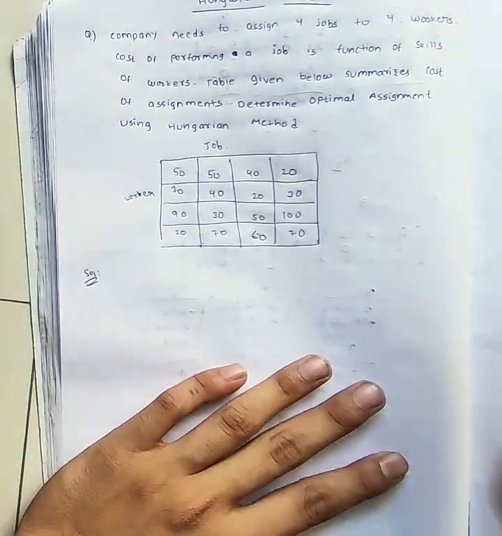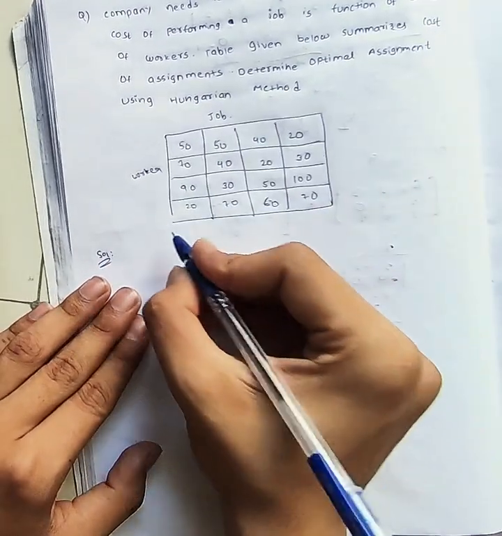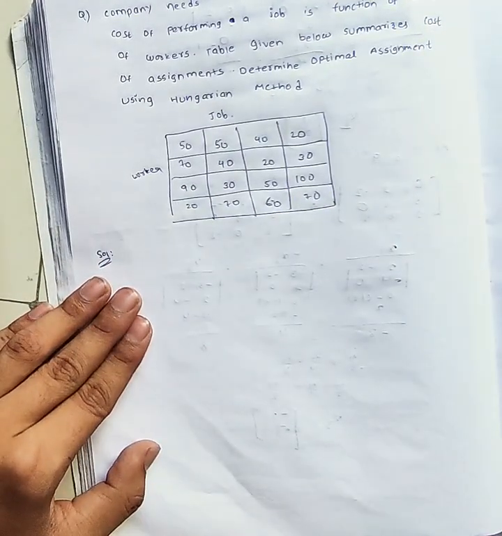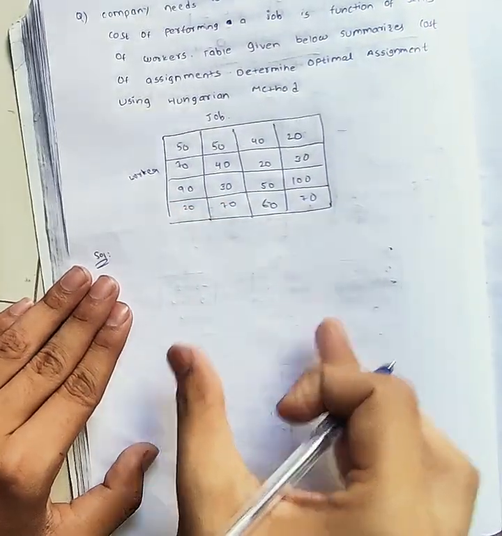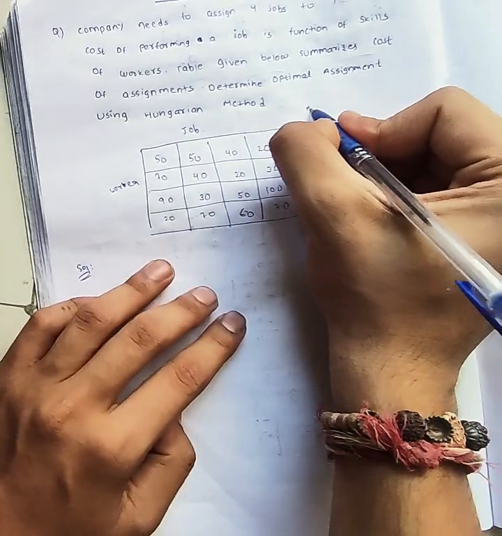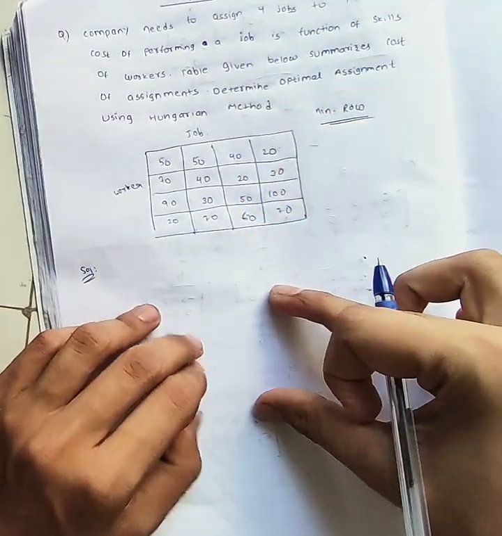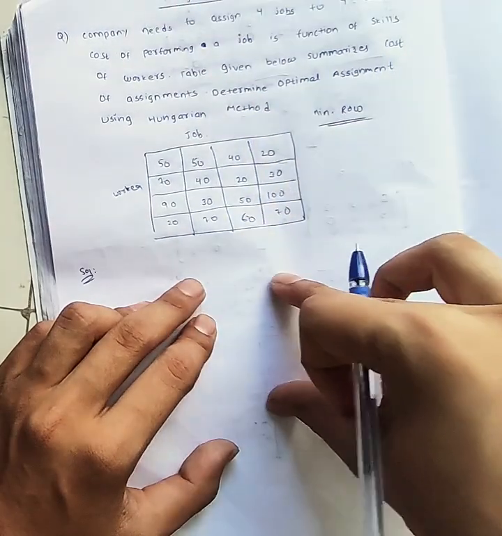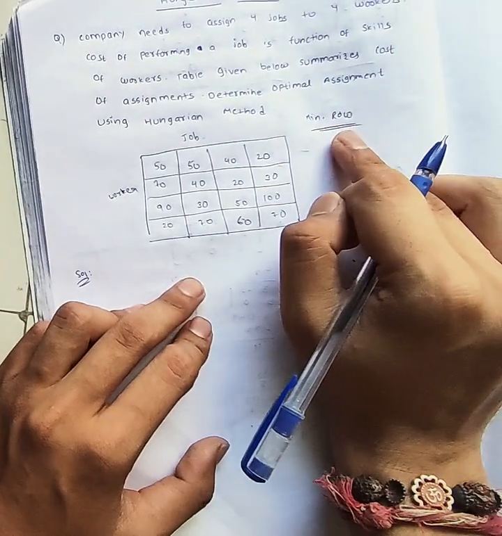What do I have to do first? I have to draw the table again. This is the question, and in the answer you have to draw the same table, and after that add one more column, that is the minimum row value, so you have to find the minimum row value.